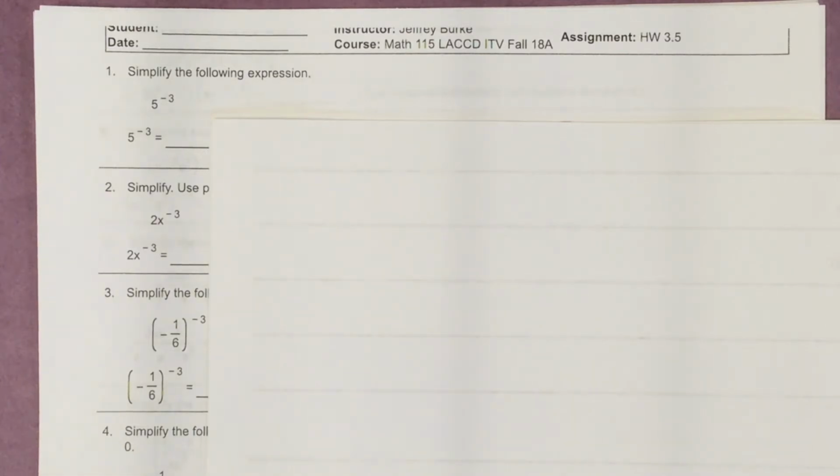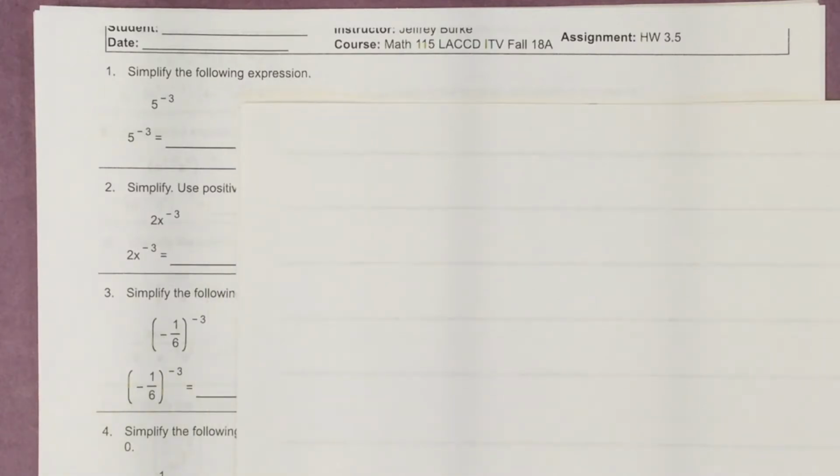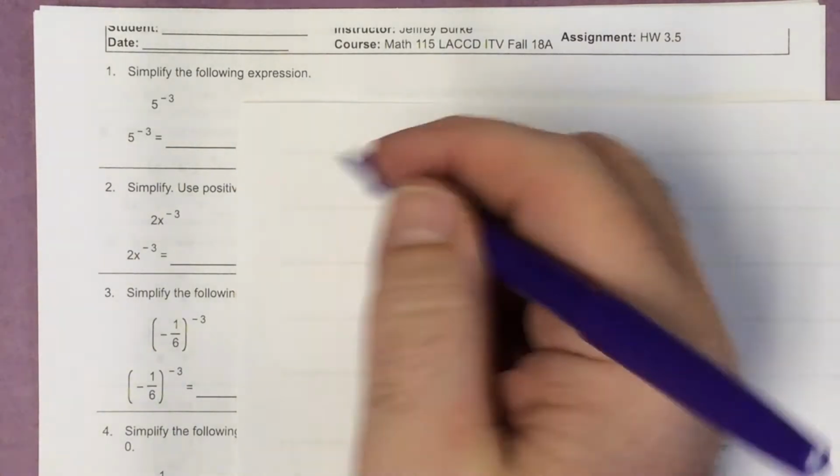The objective of section 3.5 is to address the work that we do with exponents. So we're going to take a look at how we work specifically with negative exponents. So let's take a look at how we address those.